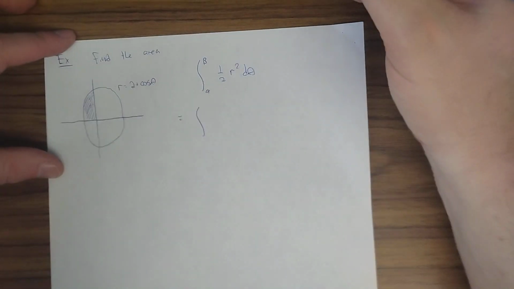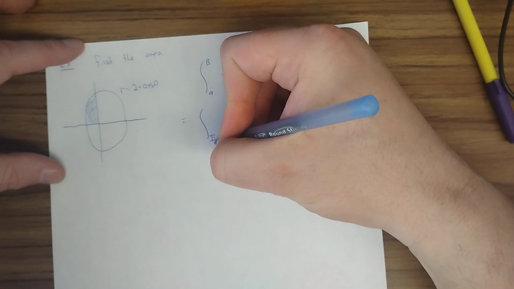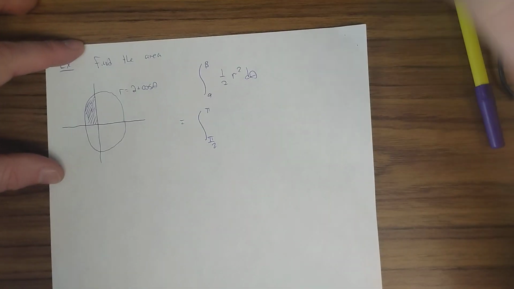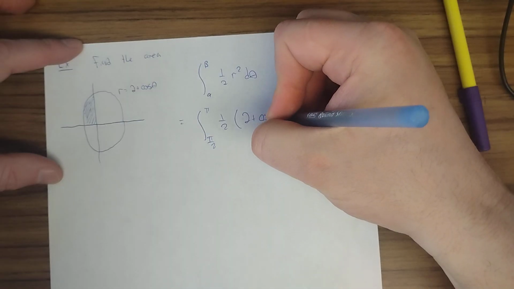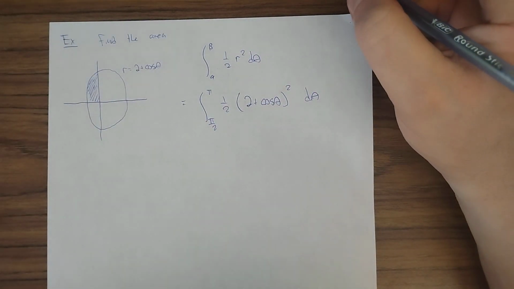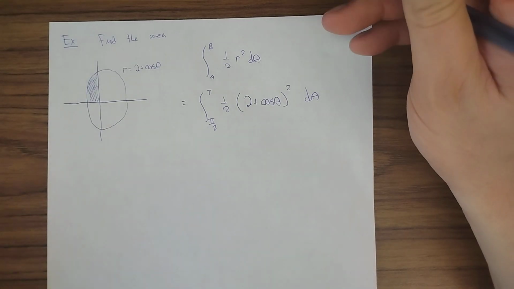I'm just going to look at the picture to figure out my alpha and beta. These are the theta values. So theta goes from here, which is pi over 2, to here, which is pi. 1/2. Here's our d theta. So now we just have to do this integral.